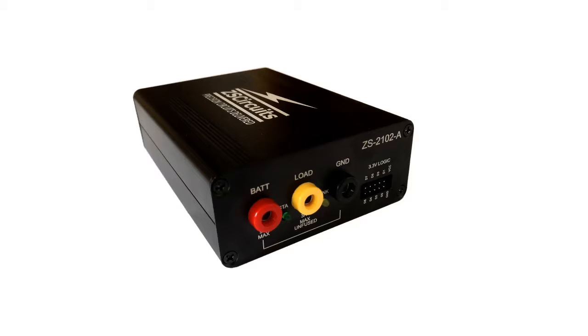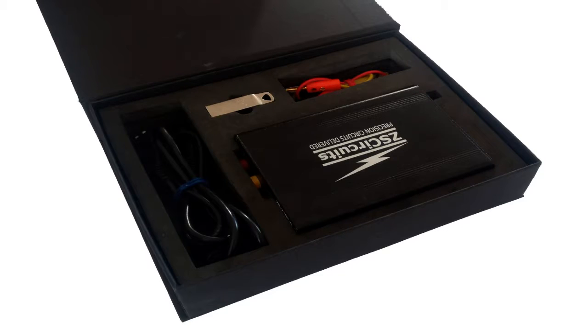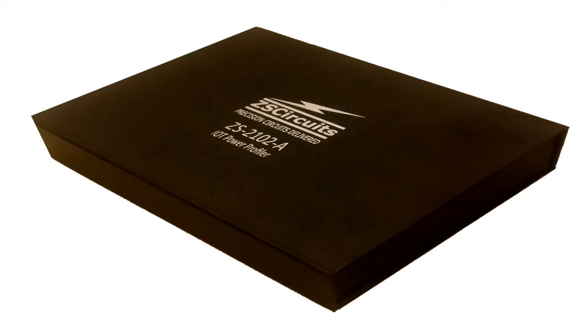This is a demonstration of the IoT Power Profiler tool, ZS2102A. This tool can be used to accurately estimate the battery life of IoT devices. Estimating the battery life requires accurate measurement of the current profile, as well as an accurate model of the battery used. The IoT Power Profiler tool is custom made to do just that.